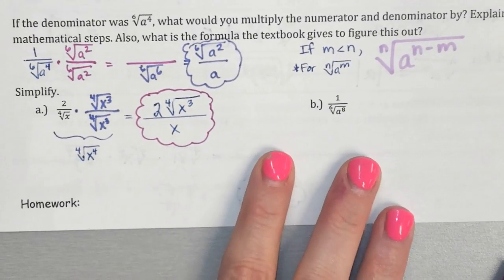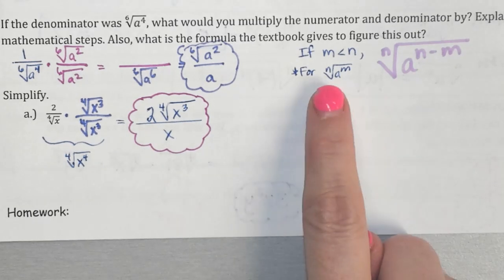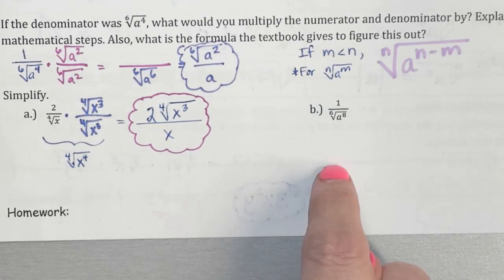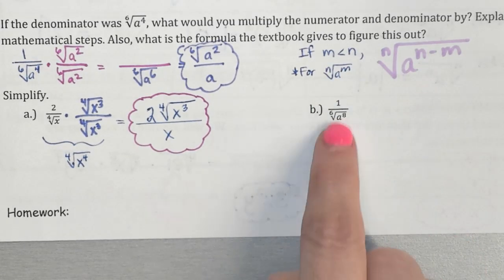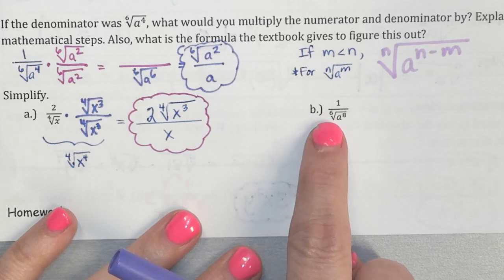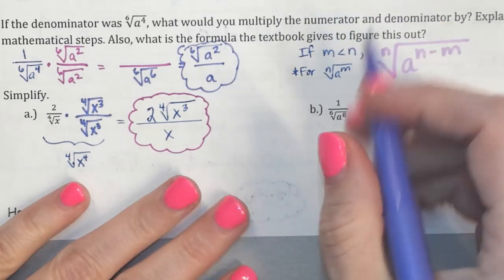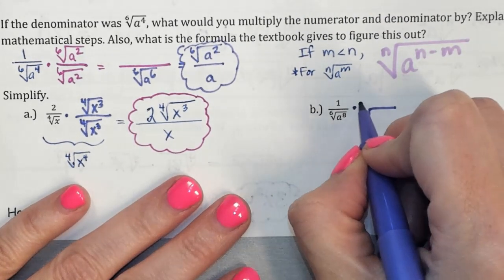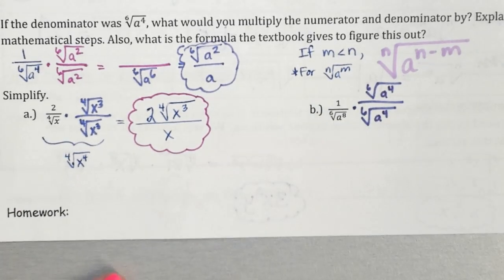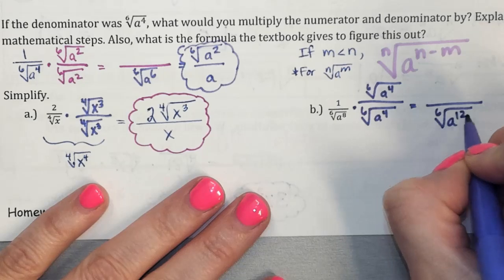And then there's actually 2 different ways to do part B. So because m is not less than n here, you could first simplify it and then use this formula, or you can just find the next multiple. So what's a number larger than 8 that 6 goes into evenly? 12. So how many more would I need to get to 12? 4. So I can multiply by the 6th root of a to the 4th on the top and the bottom. Okay, that will give me the 6th root of a to the 12th on the bottom.